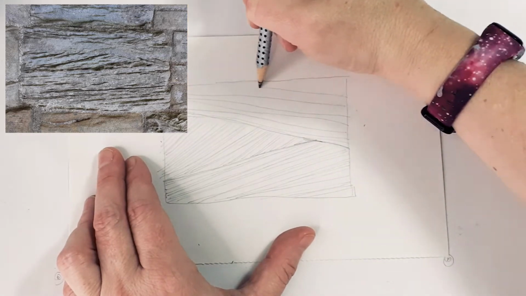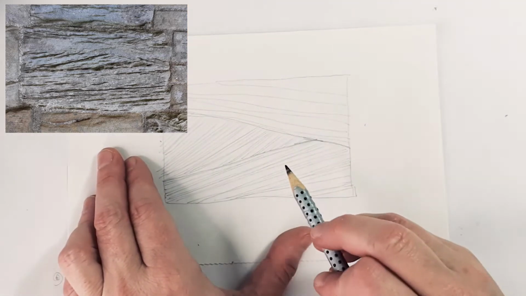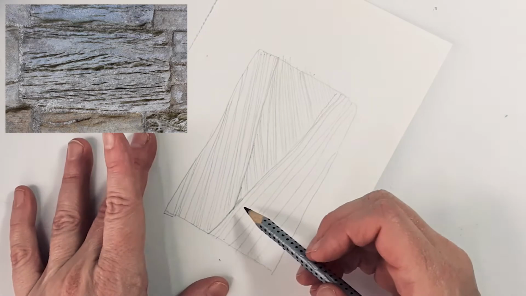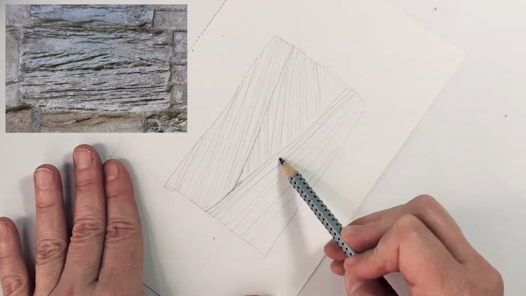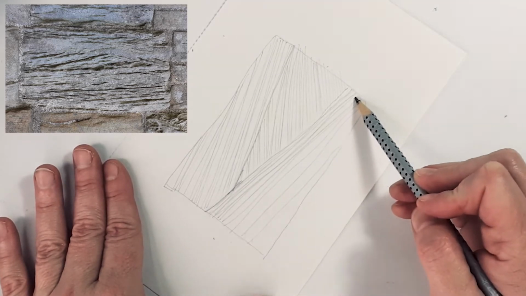filled all this. Now as an artist, it's easier for me to draw like this, so I'm just going to tip the paper for ease of drawing, no other reason. Just to get lots of nice layers in this sandstone.